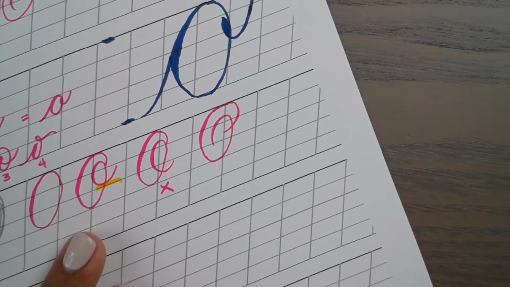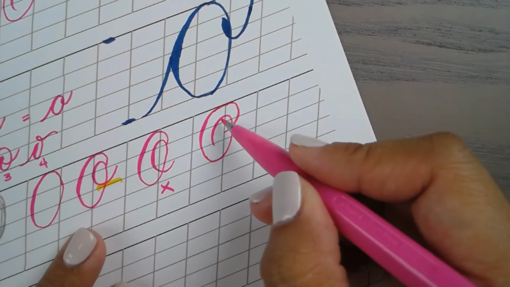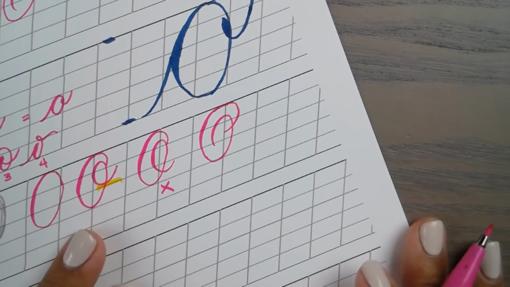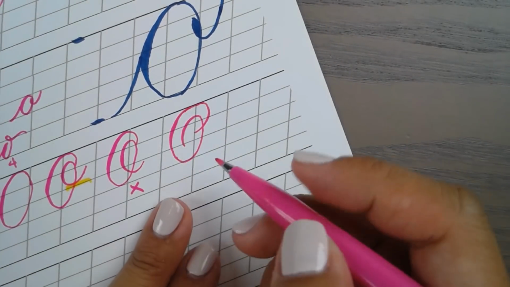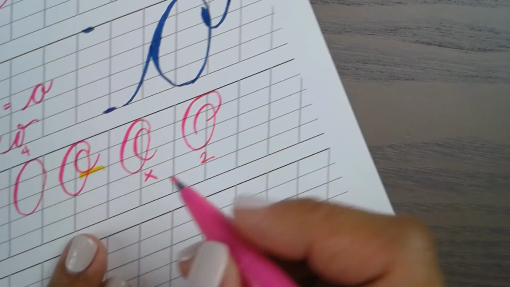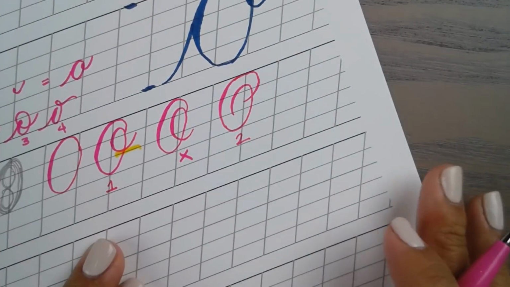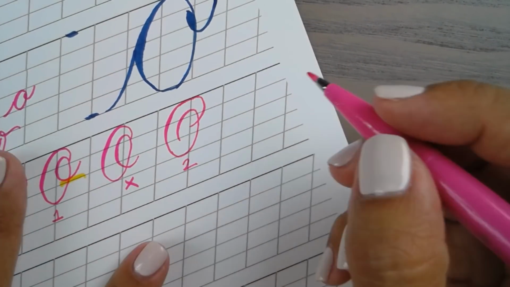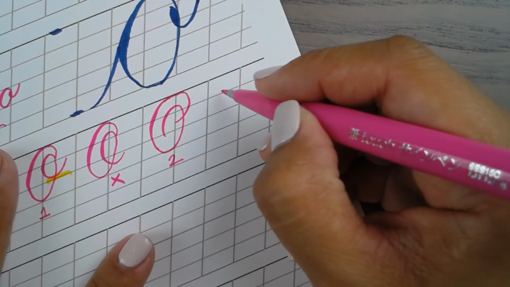Okay, it took me a little while to warm up to this version because I thought it was kind of funky up here, but I like it. It's kind of a fun variation. So let's call that 2. This one here is 1. And then number 3, this one, let's do this version.